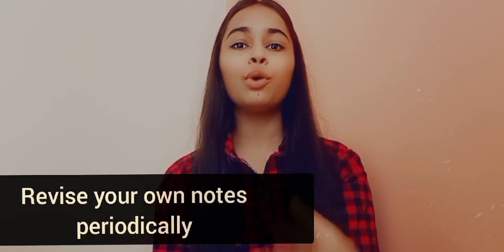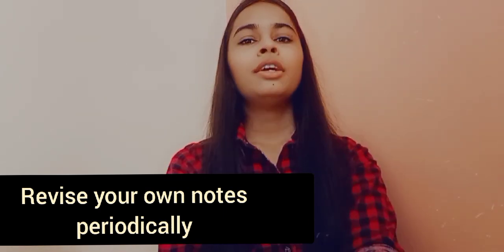My last but not the least tip is to revise your own notes periodically. This means you should revise your notes whenever you are free, not when you are stressed and need to give your exams. It is not really possible to be stressed and learn all of the things. So revise your own notes periodically whenever you are free.